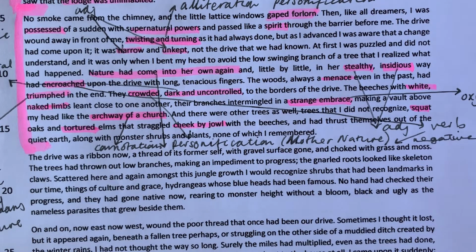Tortured elms. This idea that the tree has been tortured and hurt and moved in ways that don't feel natural by the other things around it, the other branches that are potentially growing near it. And then obviously all of these trees, oaks and elms and beeches, are very natural to the British countryside.